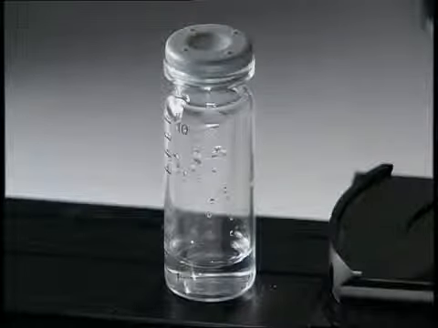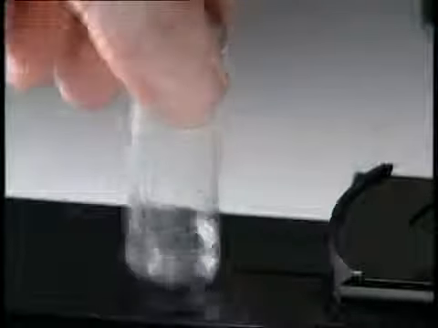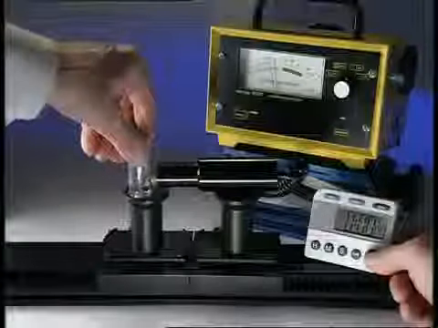Radioactive atoms decay, emitting radiation to form new atoms. The sample gradually becomes less radioactive. To investigate decay more closely, this is a sample of barium-137m.